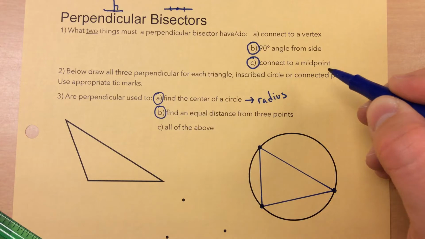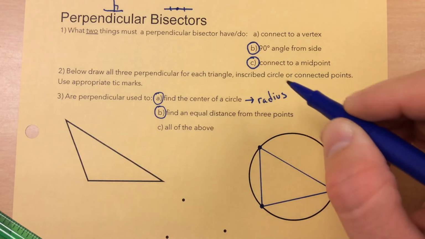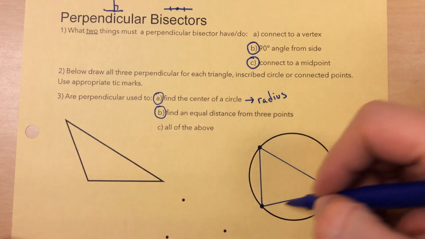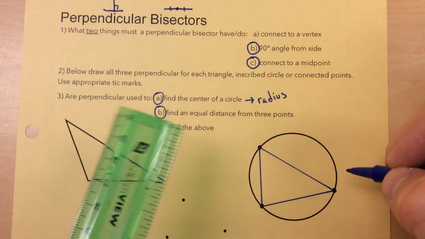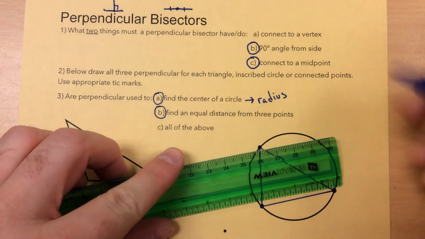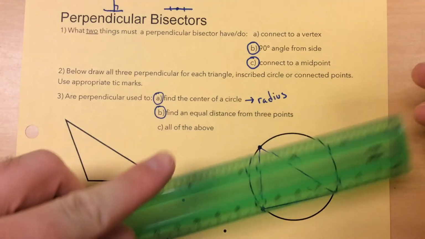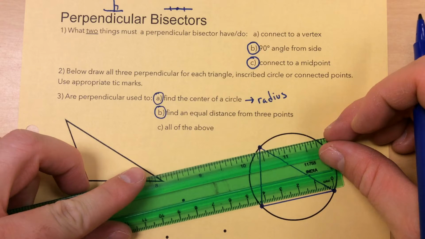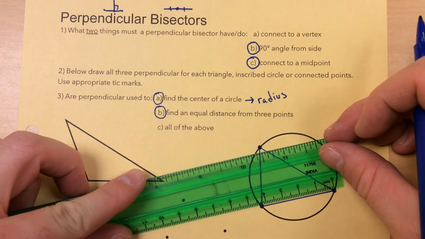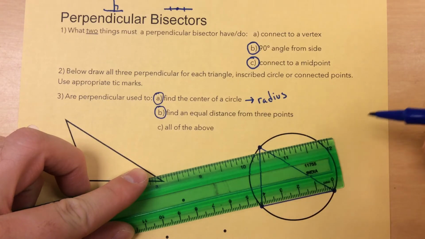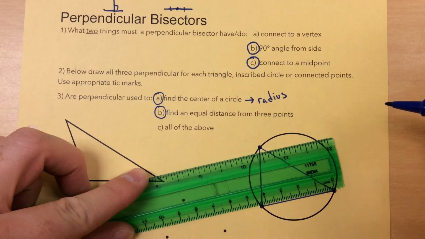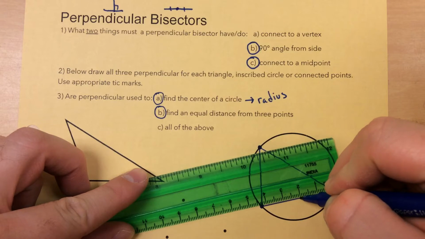First step is finding the midpoint, which is halfway between the 2 vertices on any given side. So to find a midpoint, we need to measure a side. If I measure this bottom side, I'm getting about 4.2. Half of 4.2 is the distance to the midpoint. Half of 4.2 is 2.1. So I'm going to go over to 2.1.